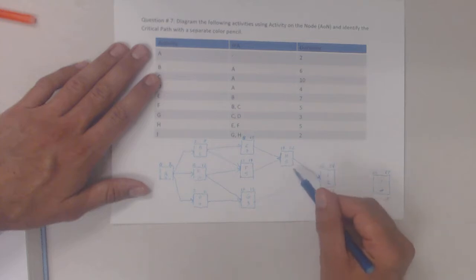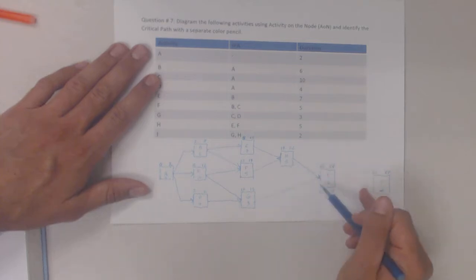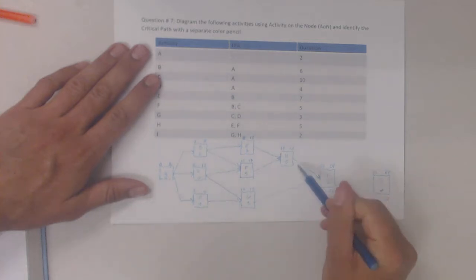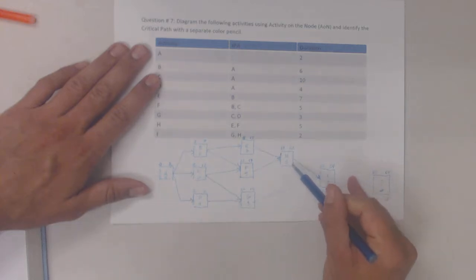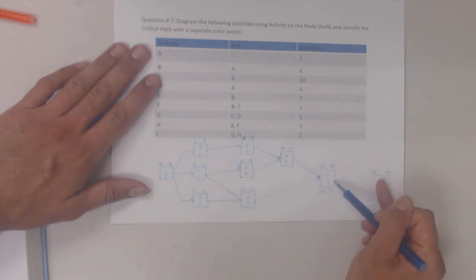Going backward, we'll do H first. So this is still connected to this right here. Instead of transferring the early finish, in a lot of these, I'm going to be transferring the late start to the late finish here. So my question before answering activity H is, what is the latest date I could finish this activity without delaying the rest of the sequence?